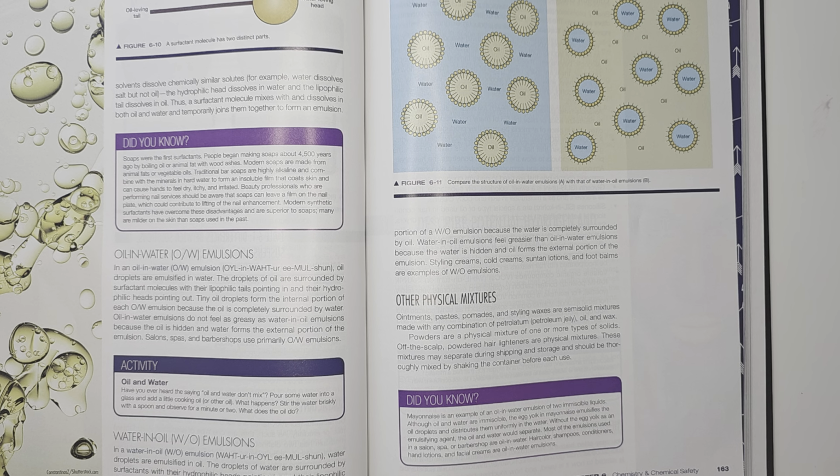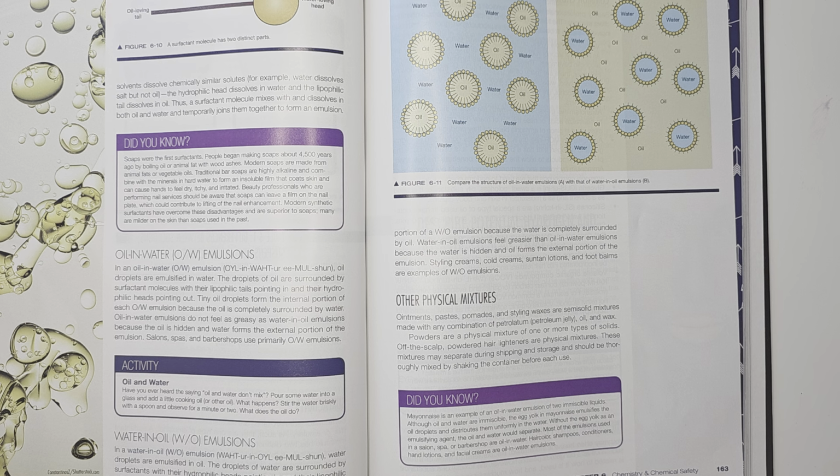Did you know? Soaps were the first surfactants. People began making soaps about 4,500 years ago by boiling oil or animal fat with wood ashes. Modern soaps are made from animal fats or vegetable oils. Traditional bar soaps are highly alkaline and combine with the minerals in hard water to form an insoluble film that coats the skin and can cause hands to feel dry, itchy, and irritated.